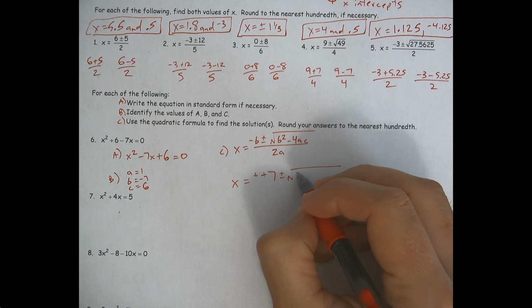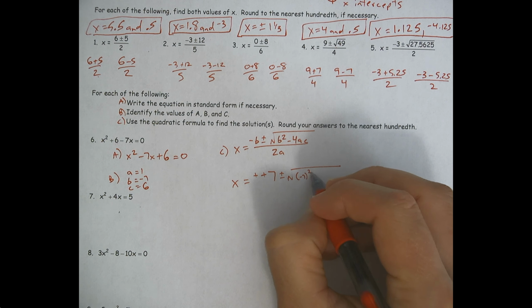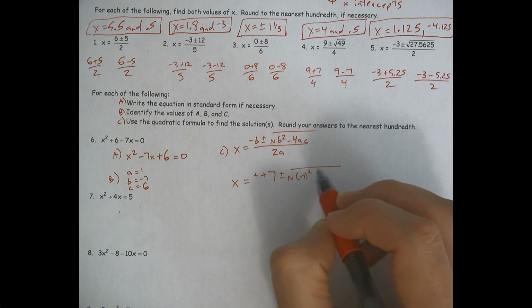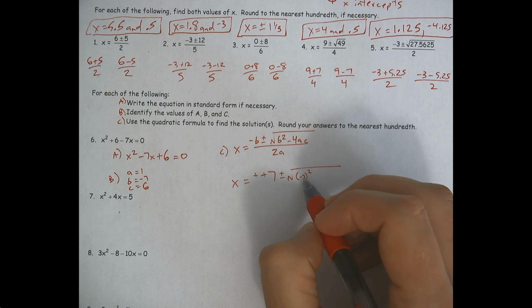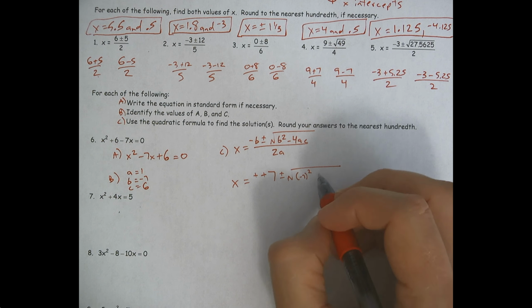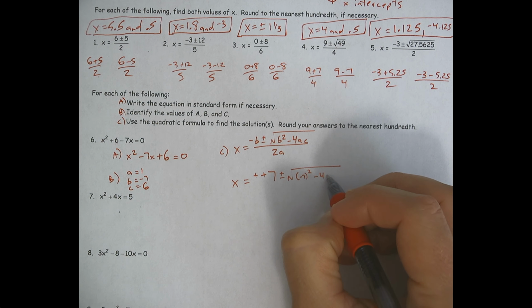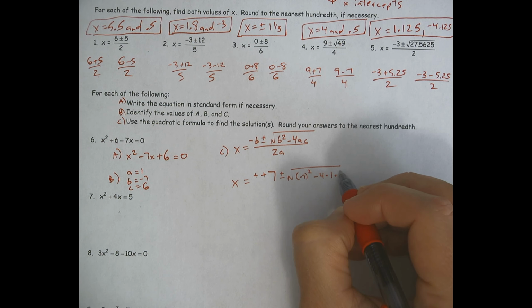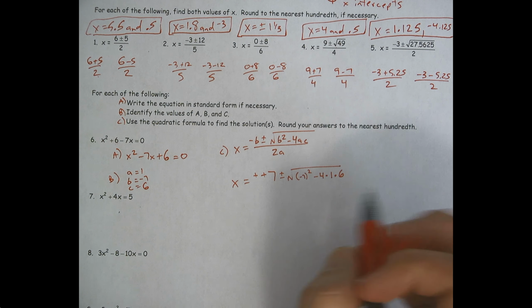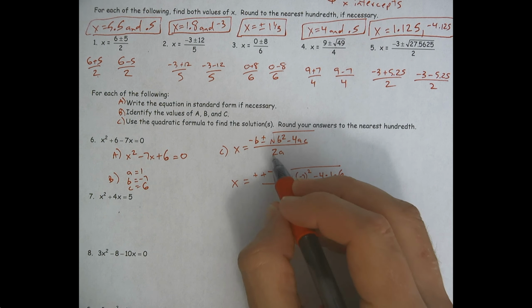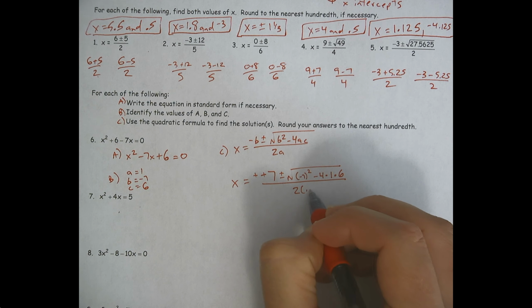If you were going to write the whole thing out, you would put it in parentheses. Remember, any negative number squared becomes a positive. If you plug this into your calculator and you don't put parentheses, it's going to give you a negative answer. We need to know that it's a positive answer. Minus 4 times a, which is 1, times c, which is 6. All divided by 2 times a, so 2 times 1.